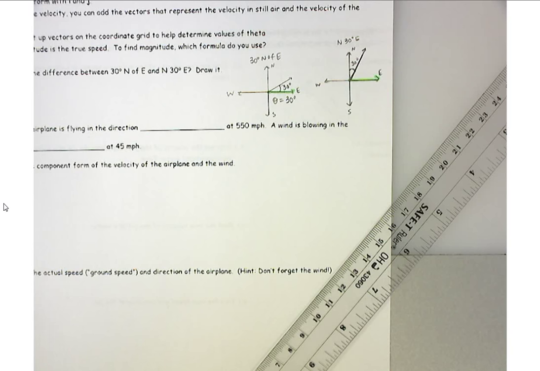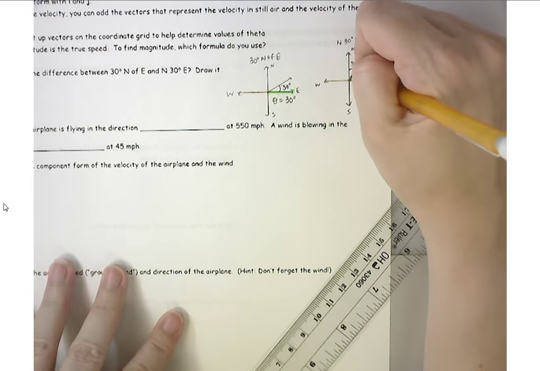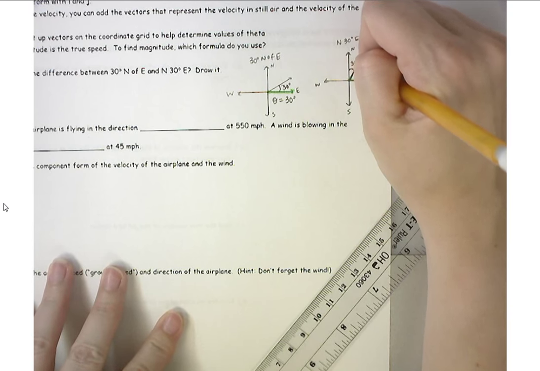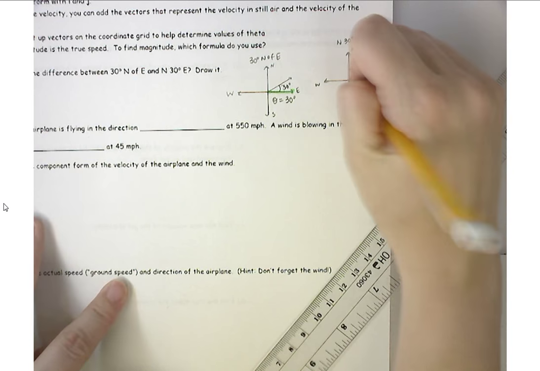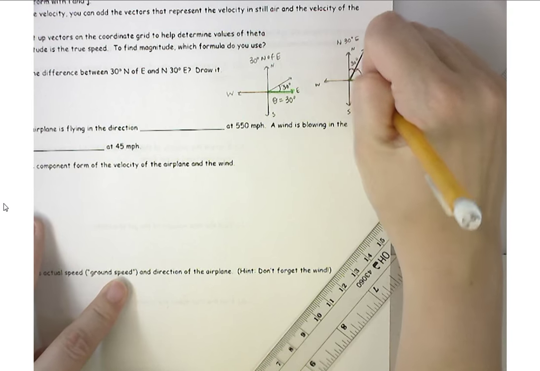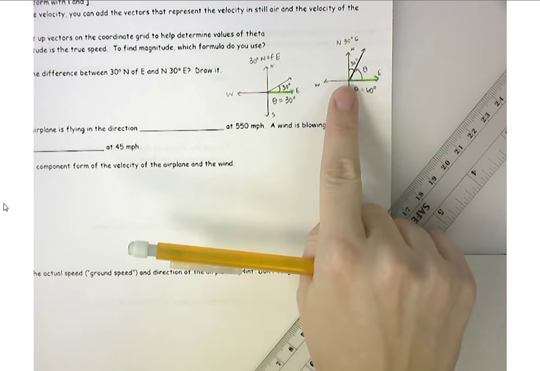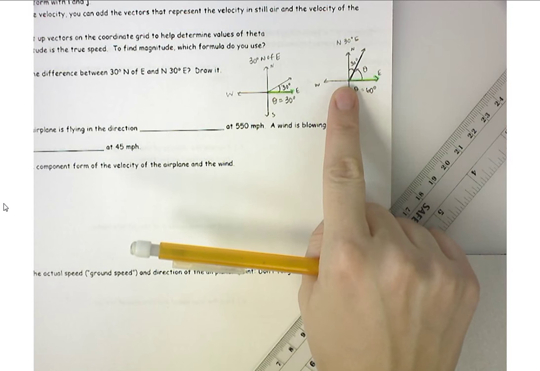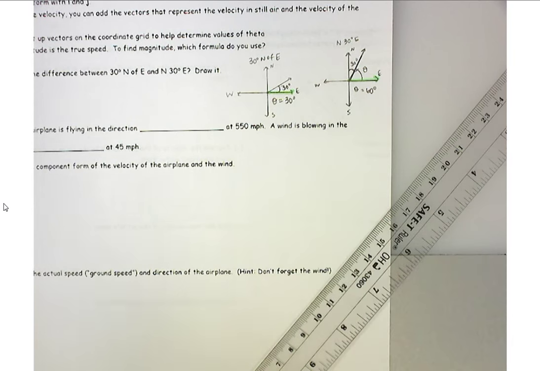Right? Now for this one, if we start east and go to the vector, this is where my theta is. What would my theta value be for the second one? 60. Good. Okay? And that's because each quadrant is 90 degrees. Okay? So your theta value is going to be 60.